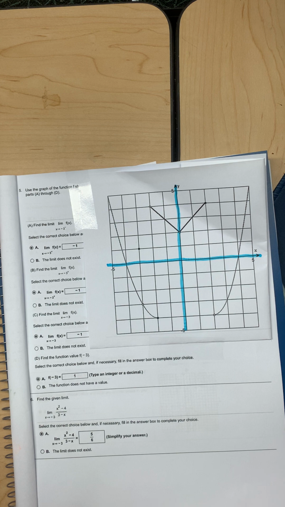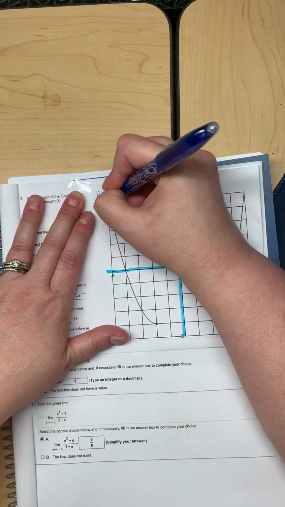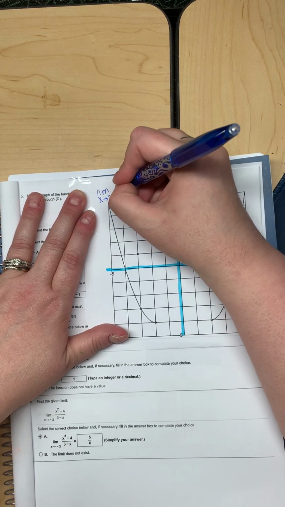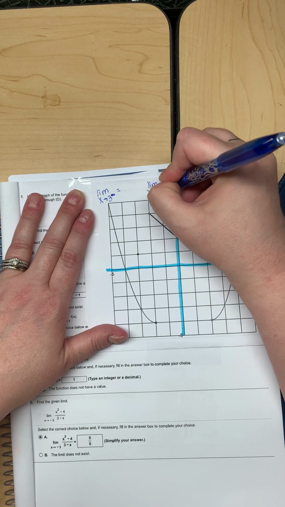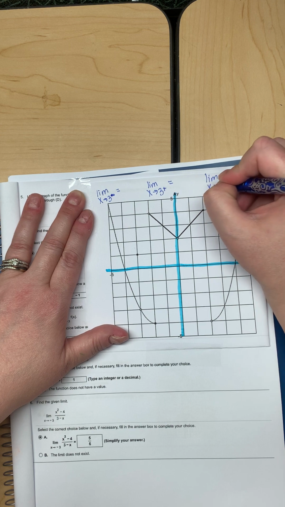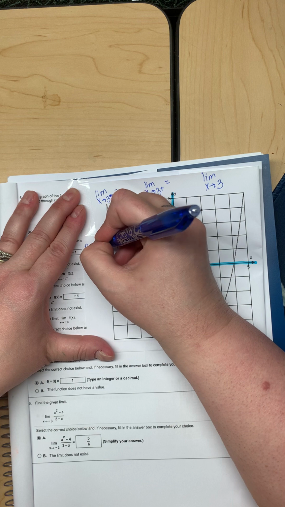So we want to know the limit as x approaches -3 from the left, the limit as x approaches -3 from the right, the limit as x approaches -3, and then let's find f of -3.